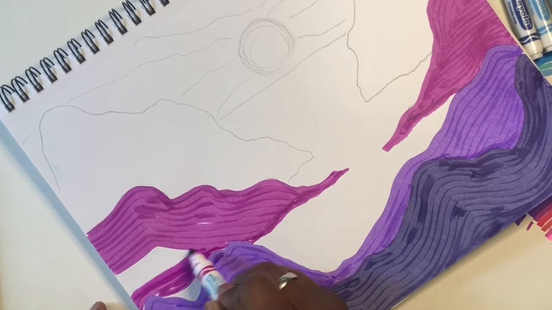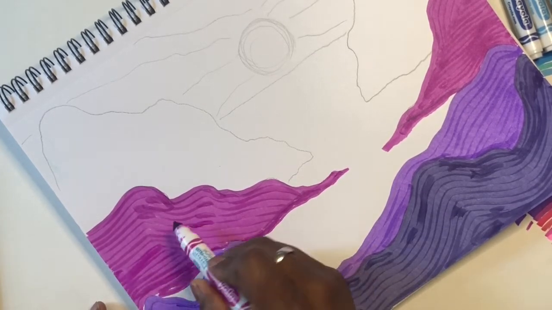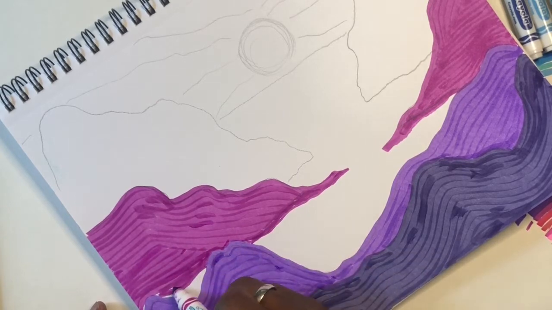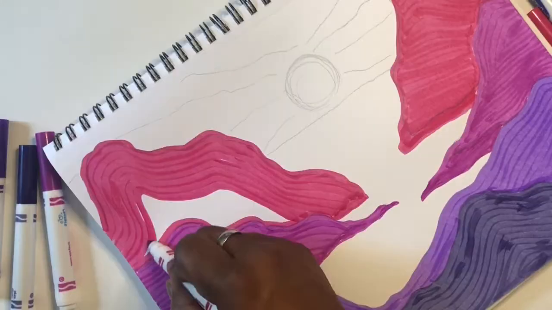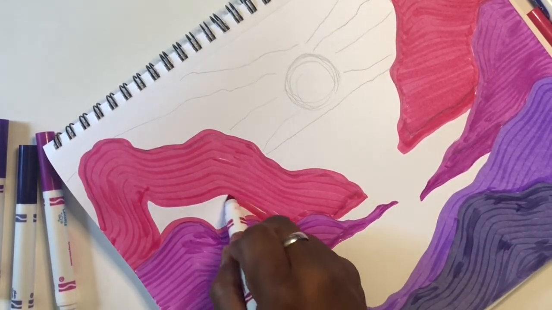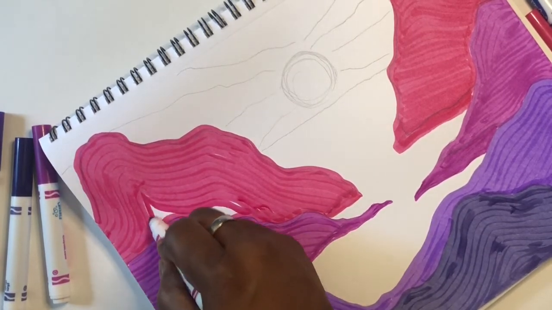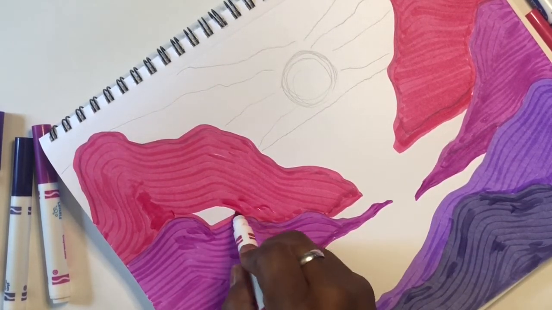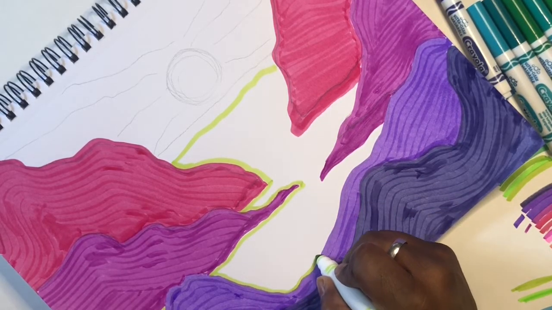You can do the same thing, like I said, to create that depth of field so that you have things look close to you, things that look kind of medium distance, and then things that are far away from you. You want to keep to that theme. You want to start dark and then get medium and then get lighter.